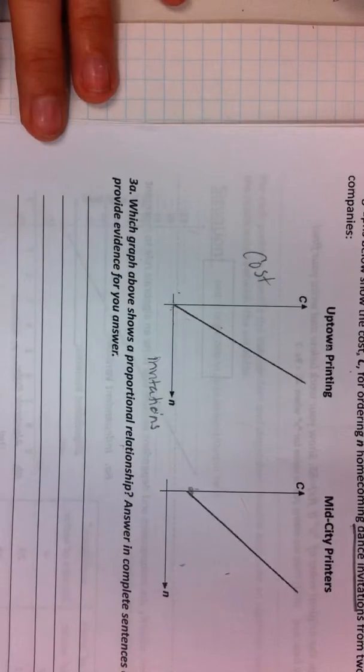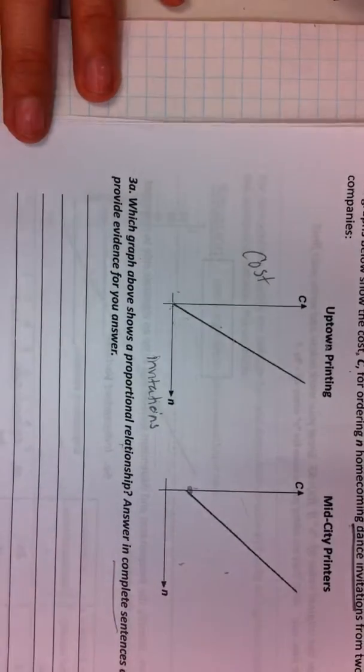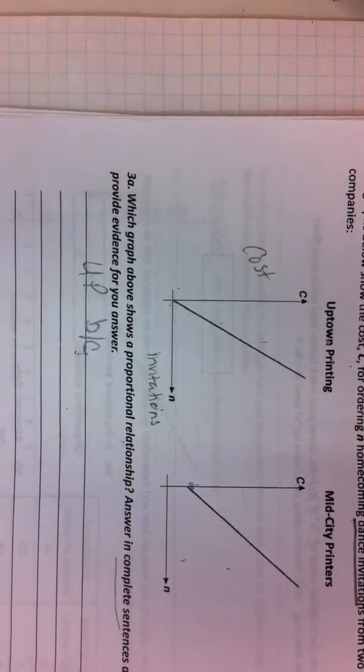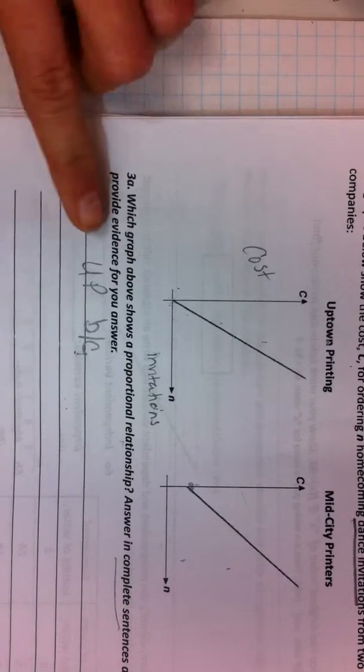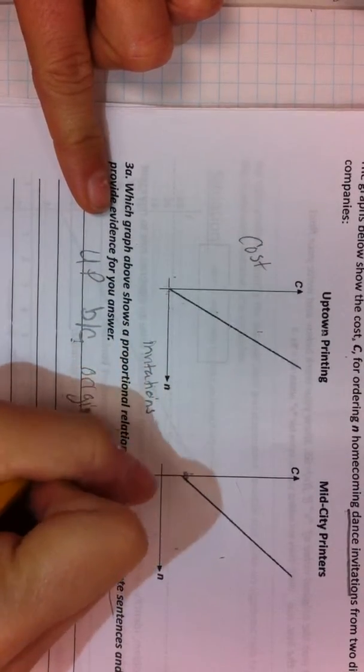Well, I'm not going to answer in complete sentences so we can save some time, but it's Uptown Printing because it goes through the origin. Hang on one second. Sorry, I had to sharpen my pencil. Because it goes through the origin. Okay? All right, next one.